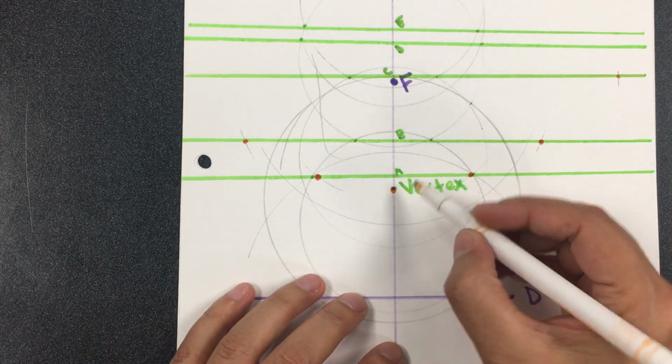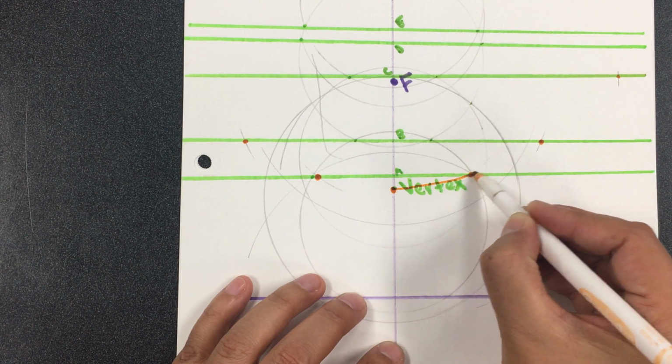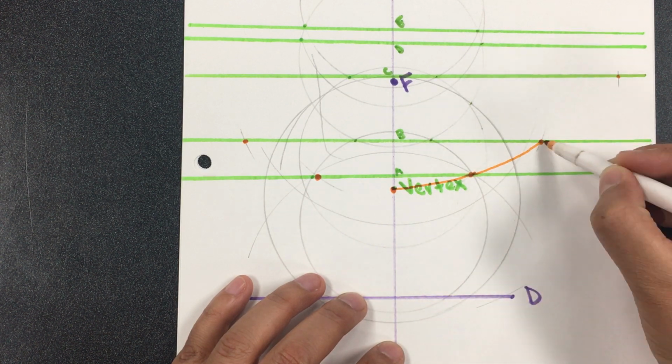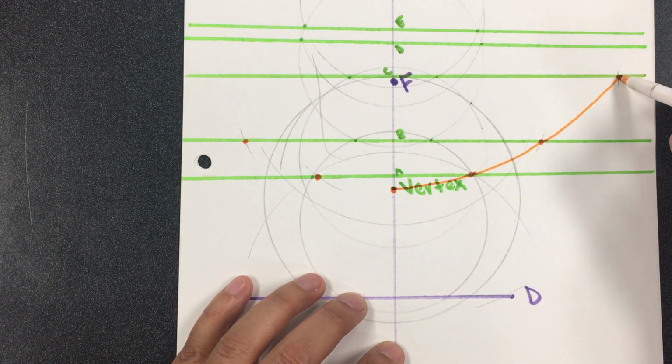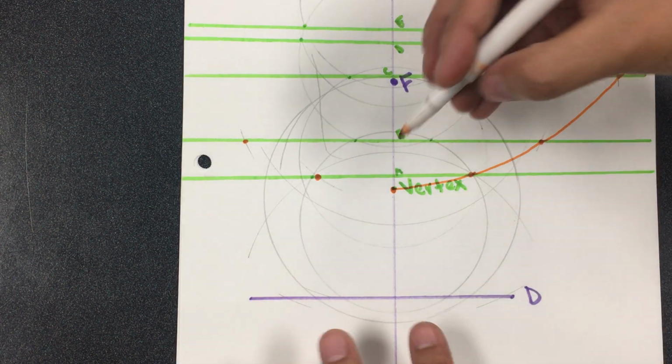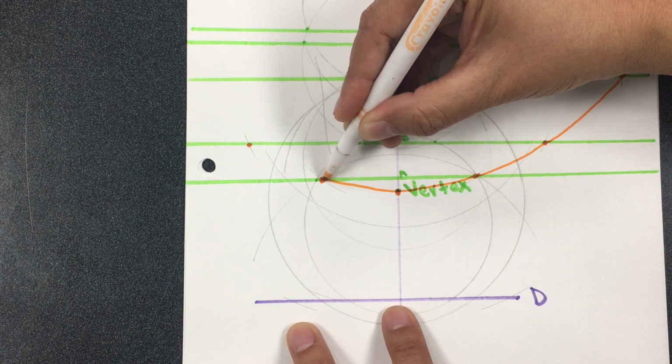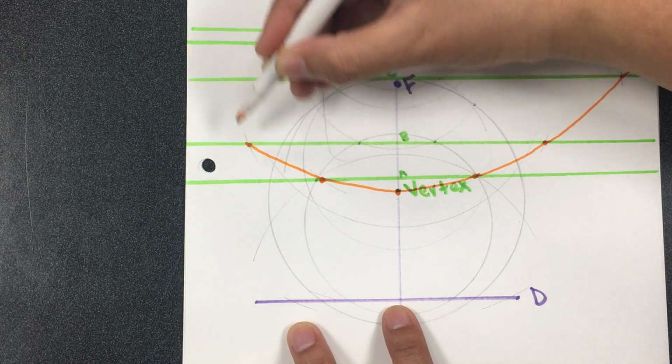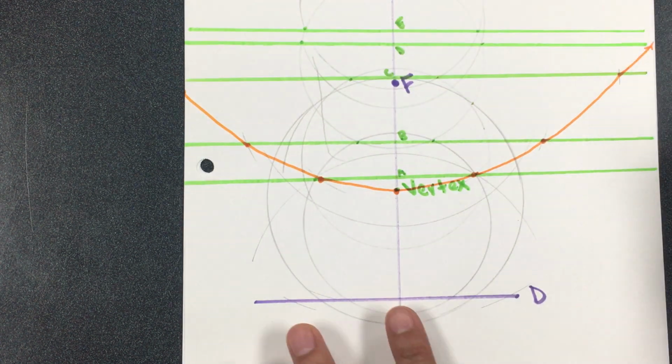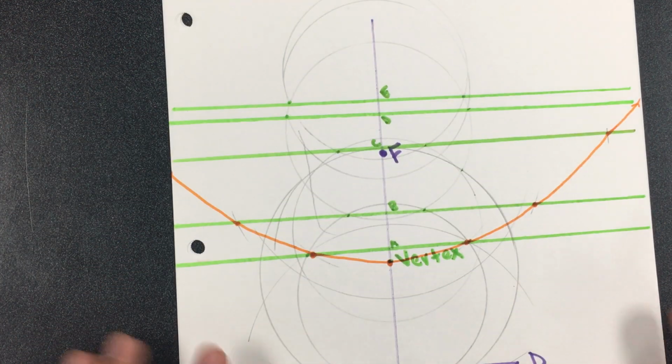And so I'm going to try to do the smooth curve in there. And here it's going to just go out. Okay, on the other side the same thing, and it's going to go out there. Okay, so that's my parabola, and that's it. Now you can work on 10.2 and have fun.